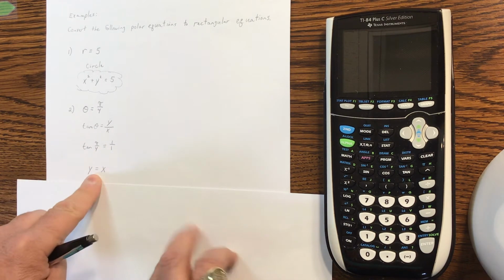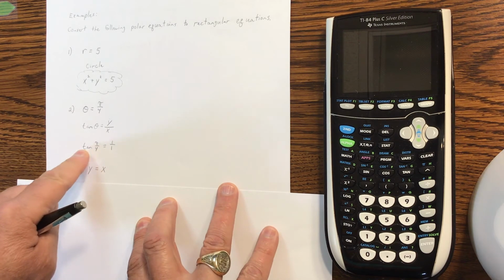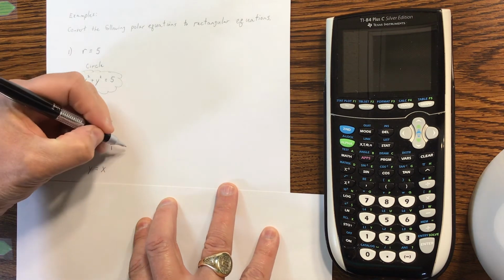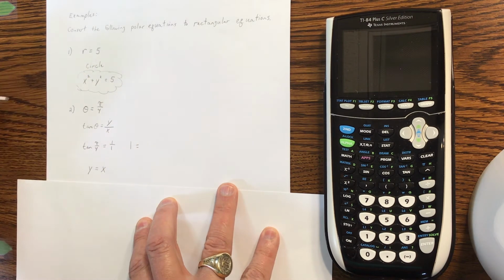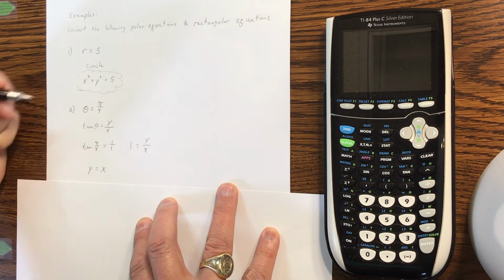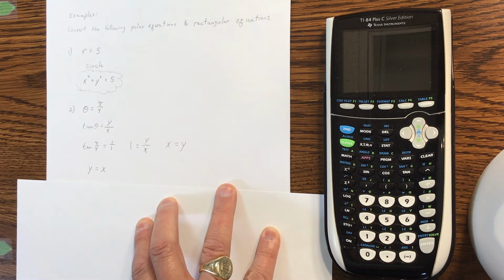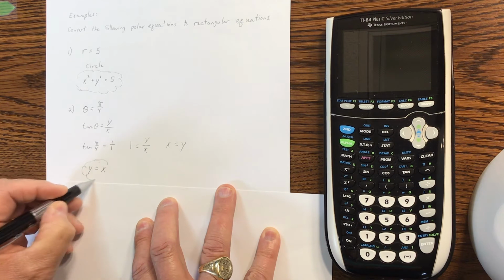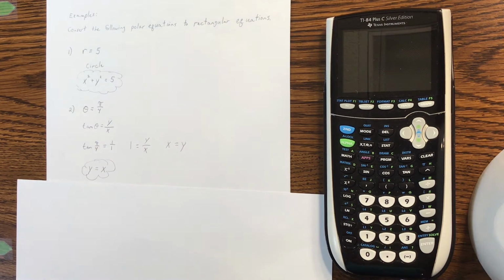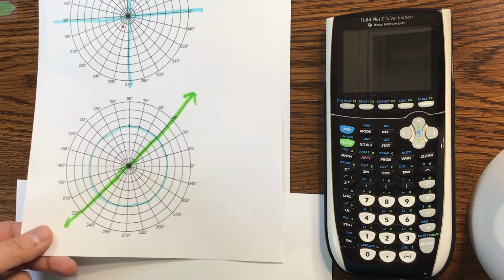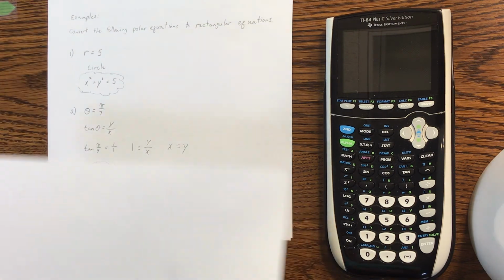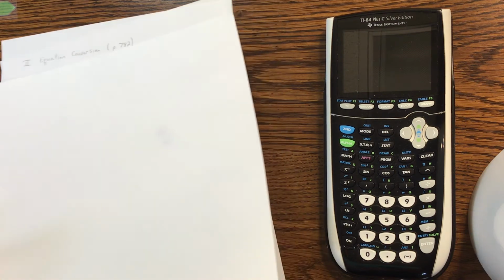again, going back, how do they go from here? Well, we know that tangent of pi over 4 is 1, so that we know that 1 equals, in this case, y all over x, cross multiply, and we see that x equals y. So this would be the equation, the rectangular equation of this polar coordinate. And I showed it to you 2 different ways, algebraically or graphically.